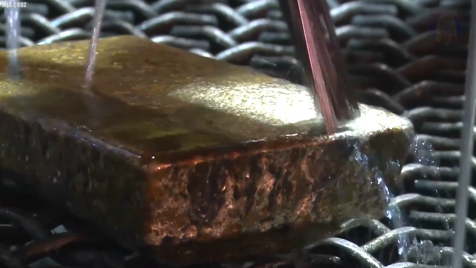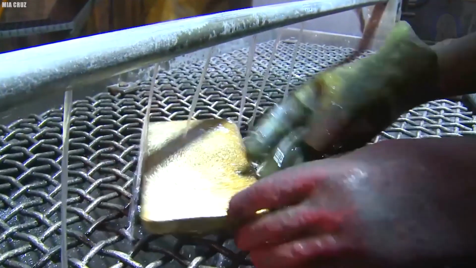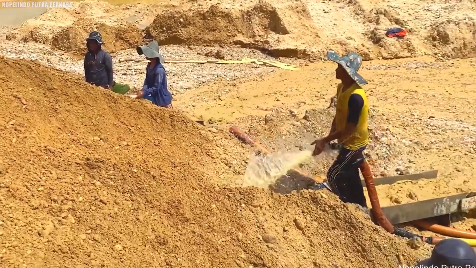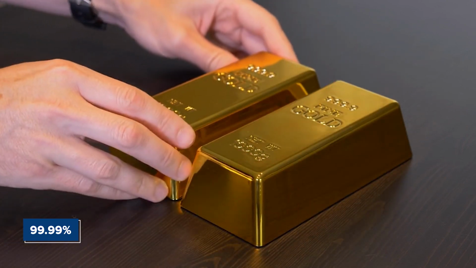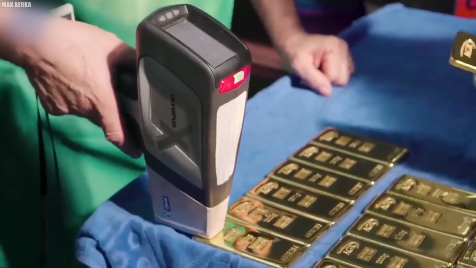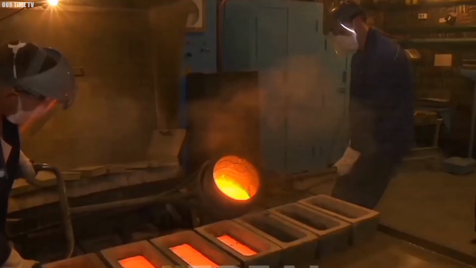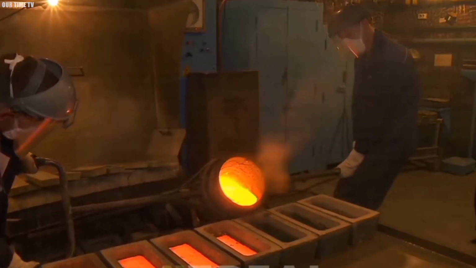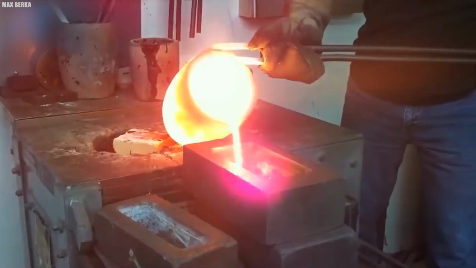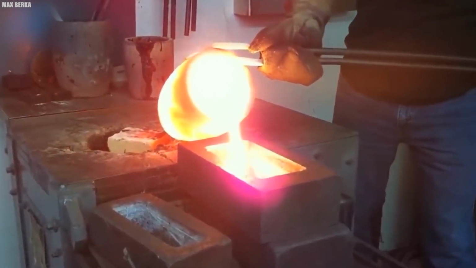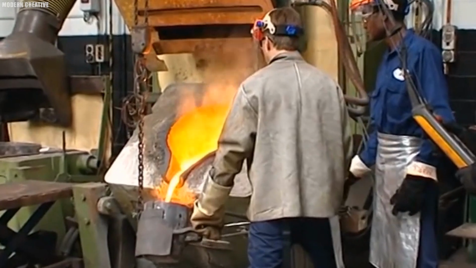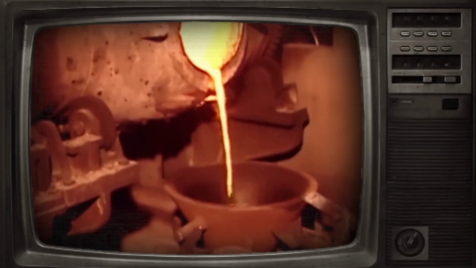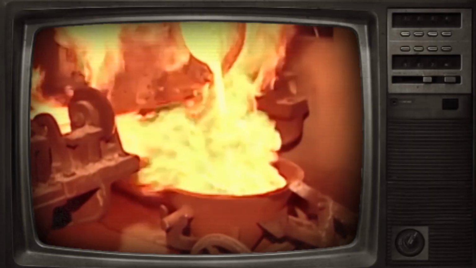Each bar is stamped with its exact weight, often in troy ounces. The fineness of the gold is usually displayed as a percentage of 99.99%. Thereafter, serial numbers are enshrined in the gold bar. This is a unique identifier that distinguishes one bar from another. Specialized machinery is used to stamp these details onto the surface of the gold. This machinery needs to apply enough pressure to create clear, legible markings without damaging the bar's integrity.